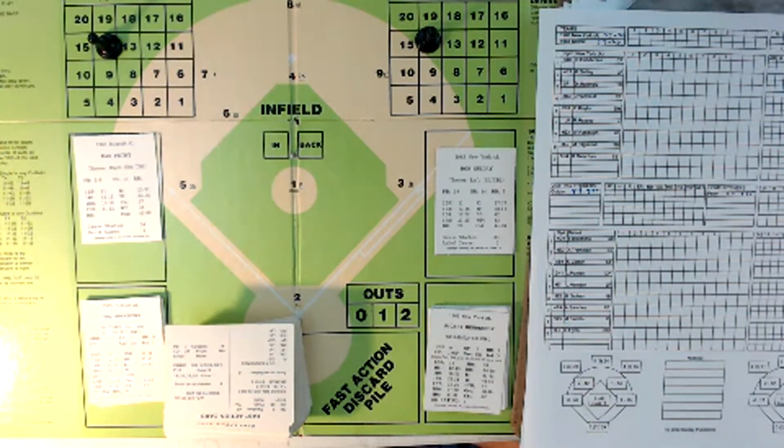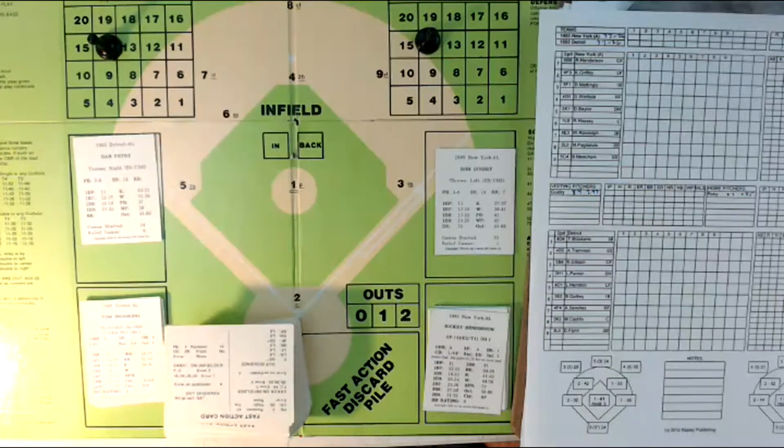This is your favorite top baseball channel, and we are playing Statis Pro today. We are replaying the 1985 Yankees season.